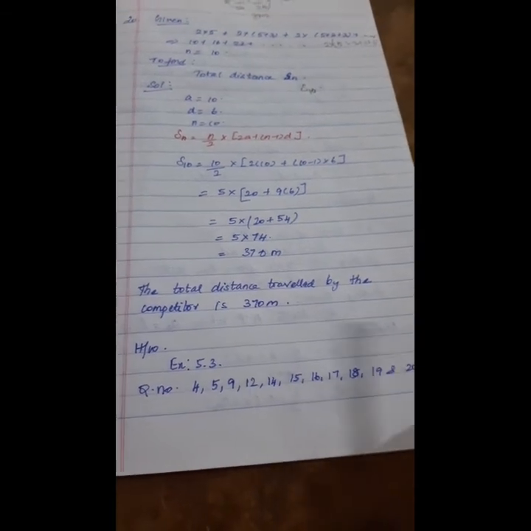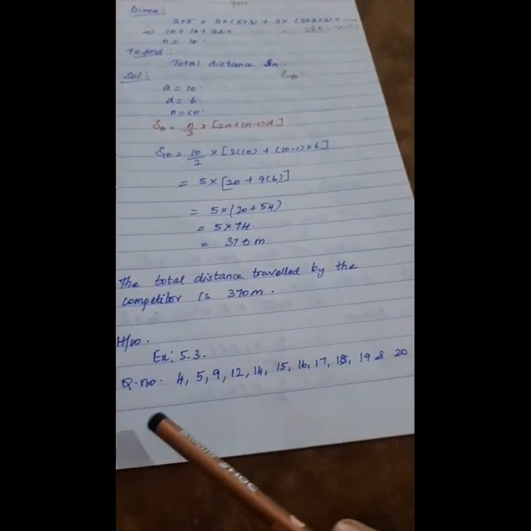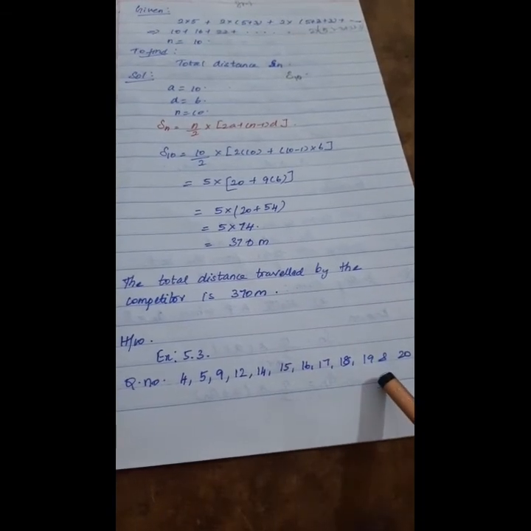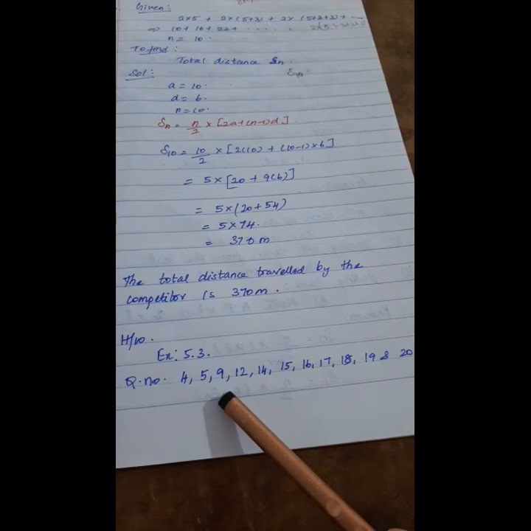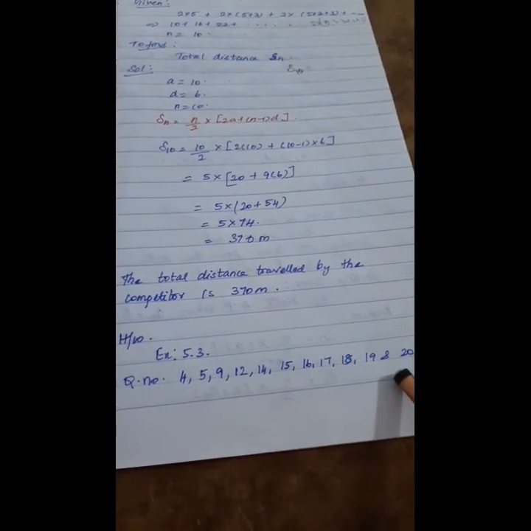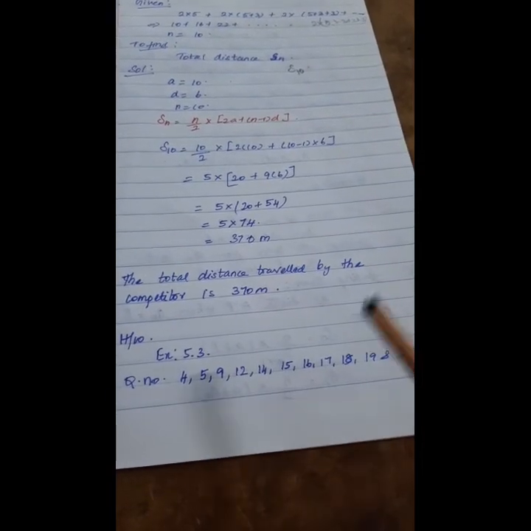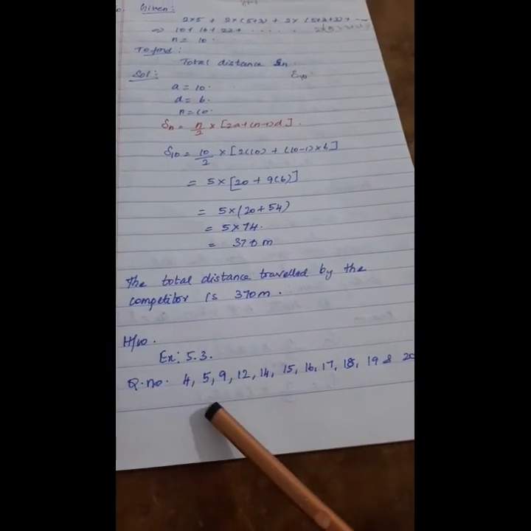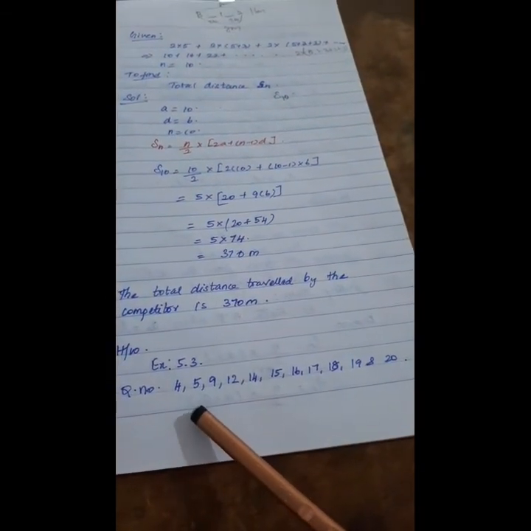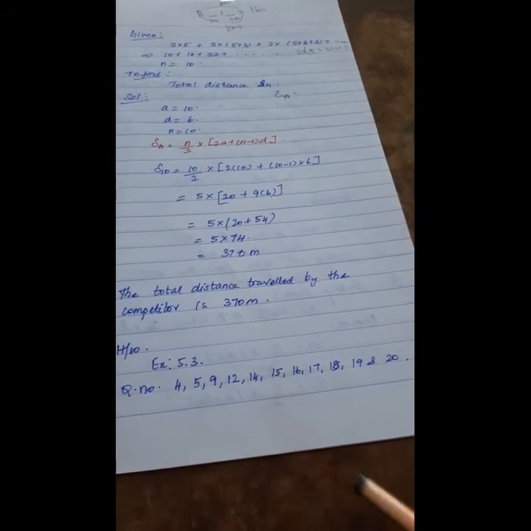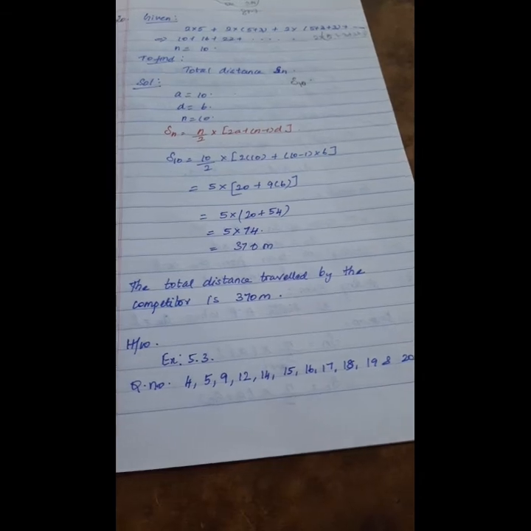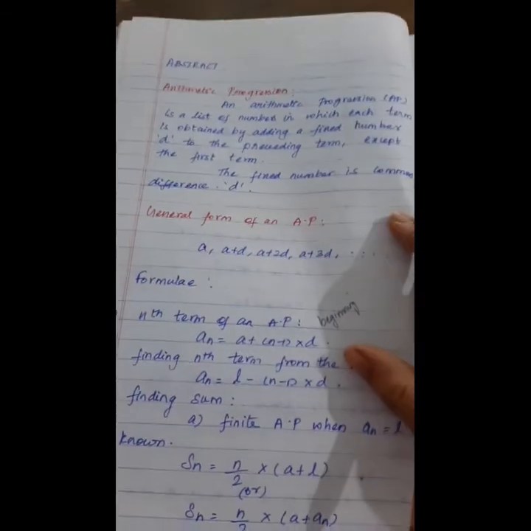Homework for today, exercise 5.3. I gave few homeworks. All these sums are solved by me in this video and in the previous video. All the sums are solved as classwork by me, and all the sums are very important from the board point of view. So note down the homework. Homework sums 4, 5, 9, 12, 14, 15, 16, 17, 18, 19 and 20 of exercise 5.3.